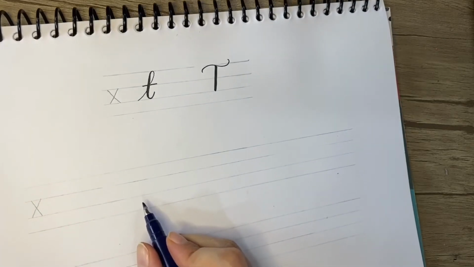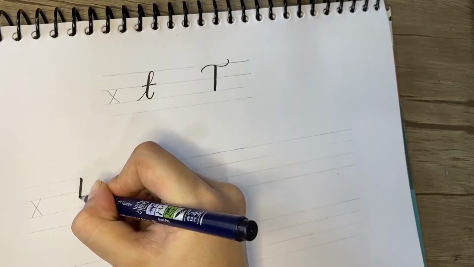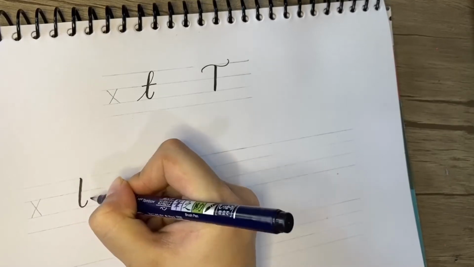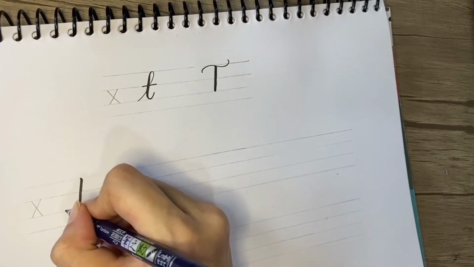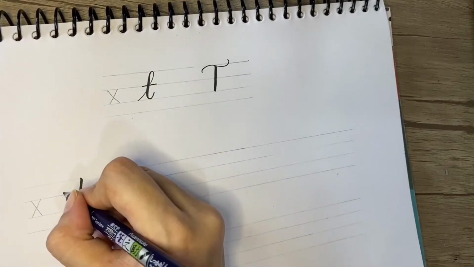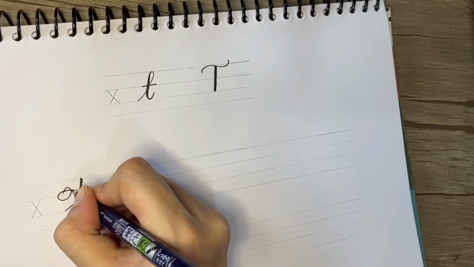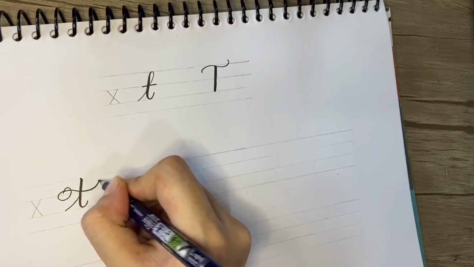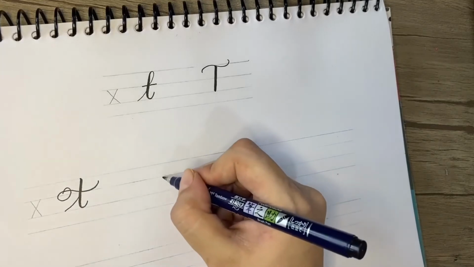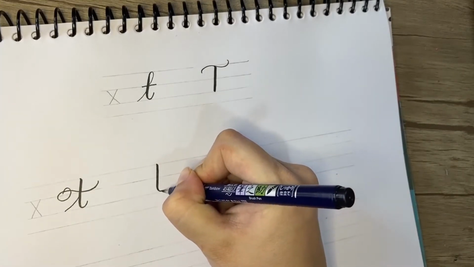Now moving to the lowercase flourishing. So for the first one I will use the downstroke. I will not use the ascending loop and entrance stroke. Now I will do the flourishing here. For this one also I will not use the ascending loop.